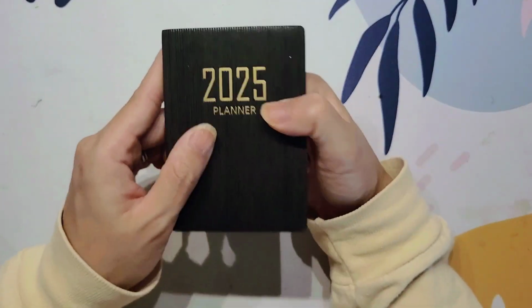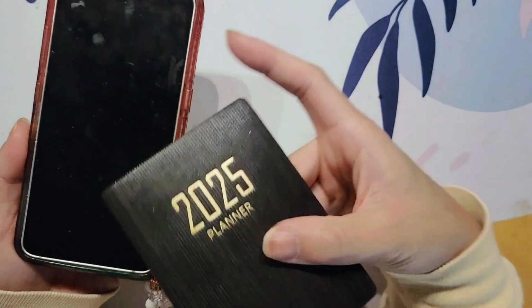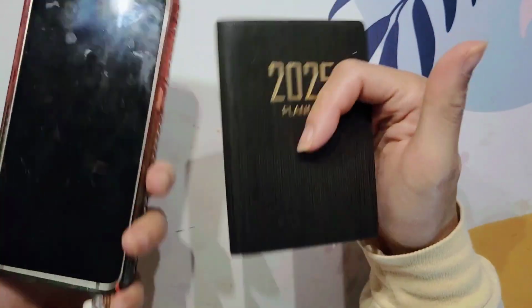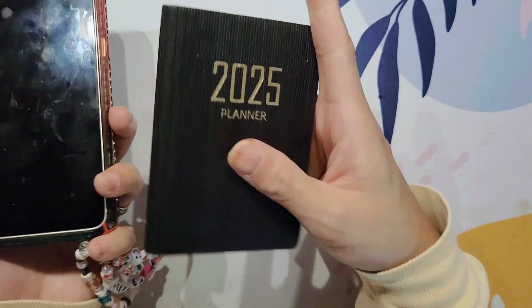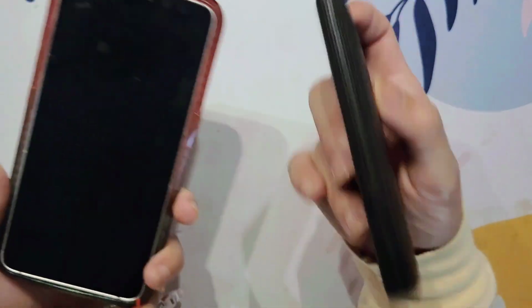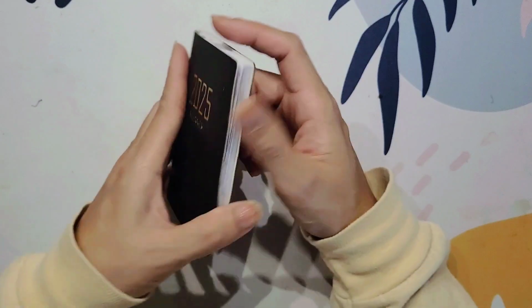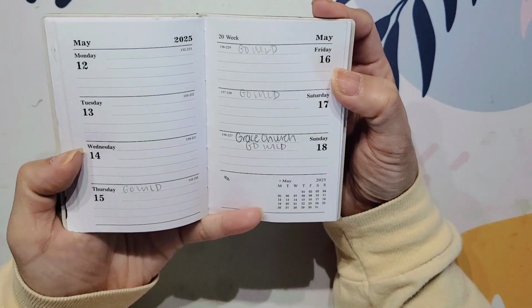So what happens then is I use my Google Calendar and I write the important things down in here for myself. Generally speaking, I try to write them down at the same time. If I get an event, I'm going to write it in my phone and then try to sit down and write it down here. But that doesn't always happen. So sometimes there are things in here that are not super updated.